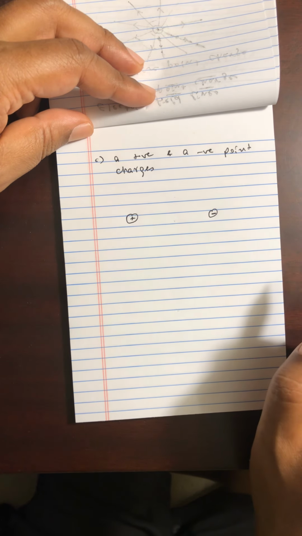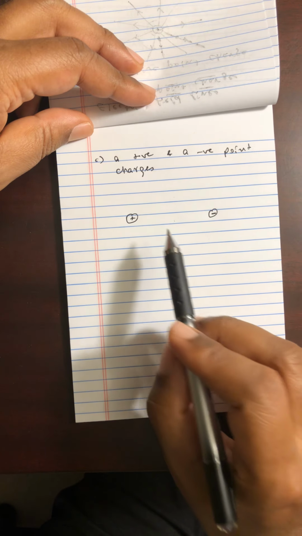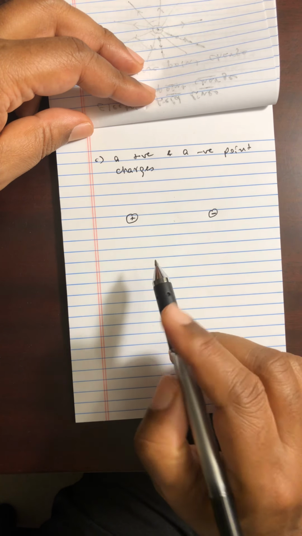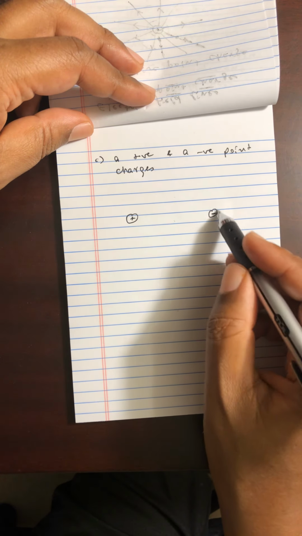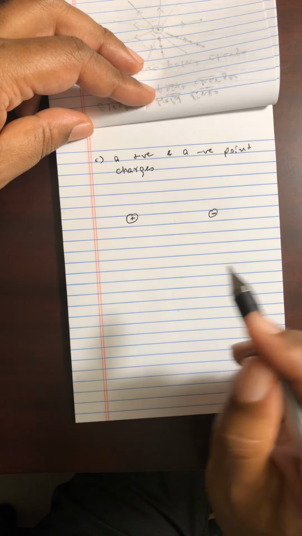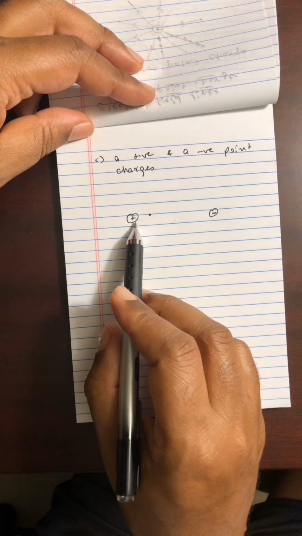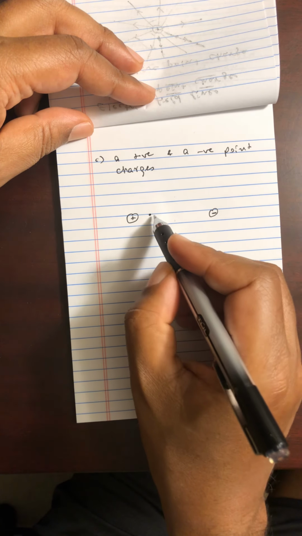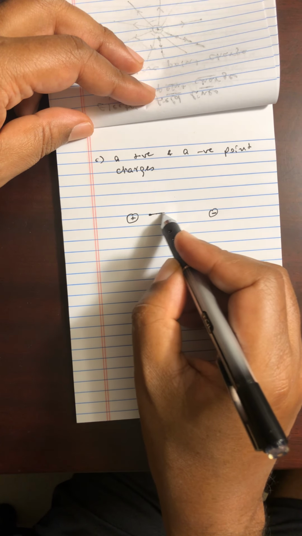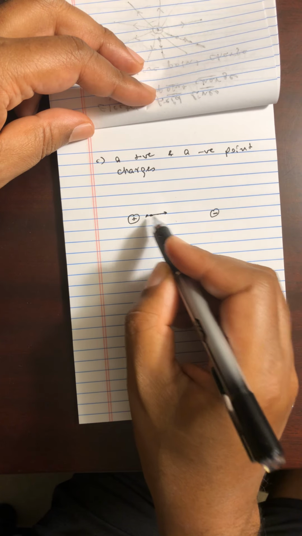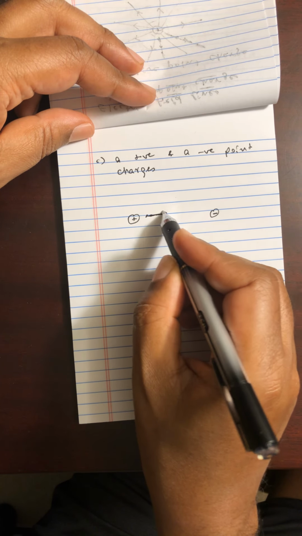Now remember, the net electric field is the sum of the electric fields of these point charges. Let's say these two charges have the same value. So if I take this point, the closer charge's field is going to be bigger, the farther one's is going to be smaller, so the net is going to be this way over here.